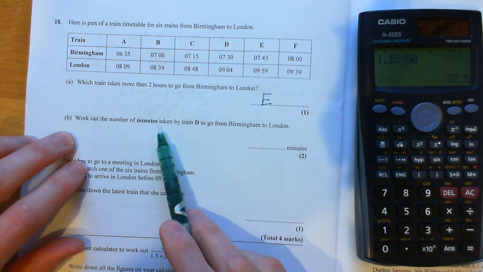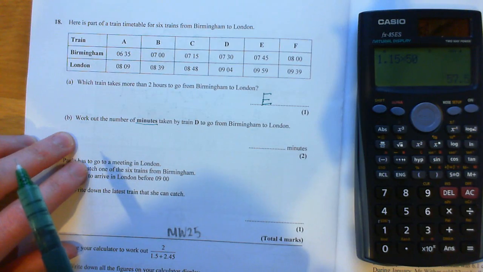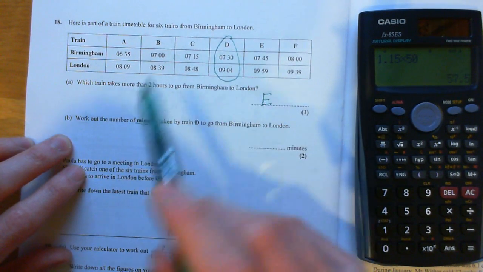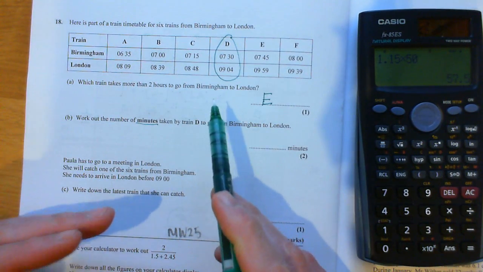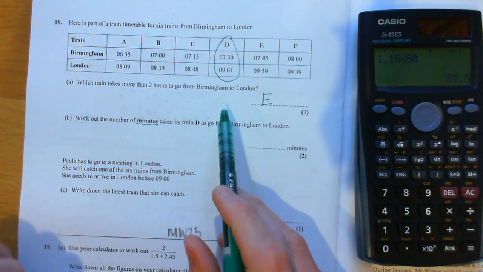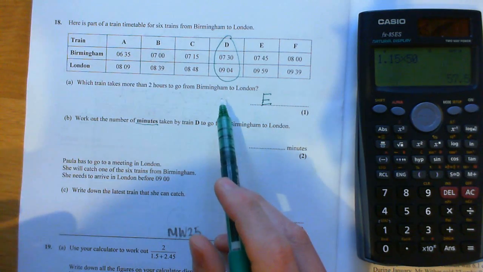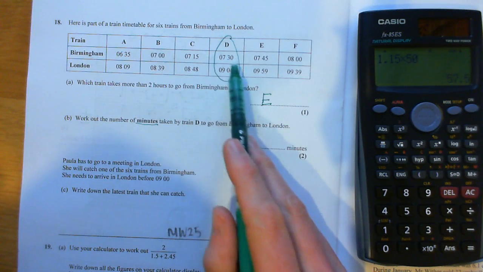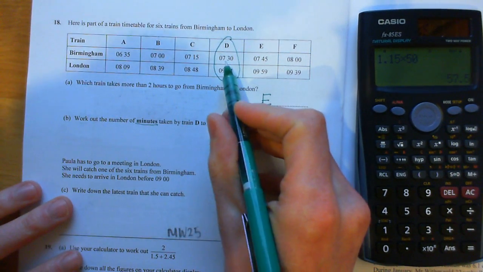Work out the number of minutes taken by train D to go from Birmingham to London. So it's train D that I want. You may like to do this your own way. The way most students do it is to get their watch out and count on time. You can even use the exam clock if you like. If you've got a watch, take it off and just wind the hands to 7:30 and then count as you wind it on to 9:04. Sort of talk it out. I don't have a watch hand.